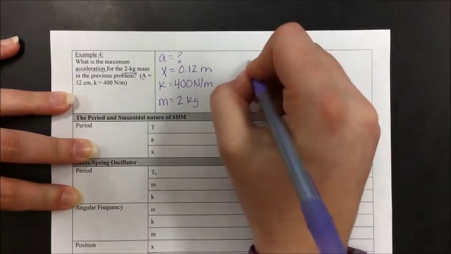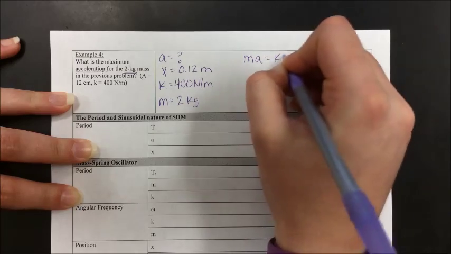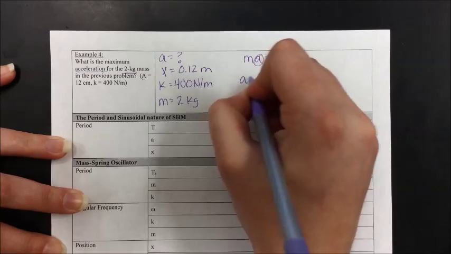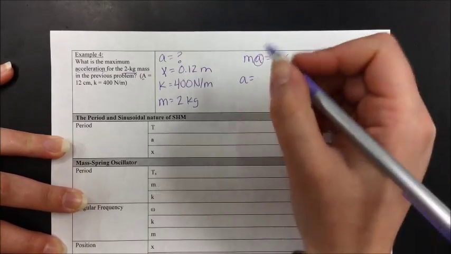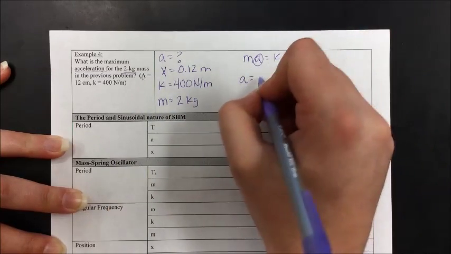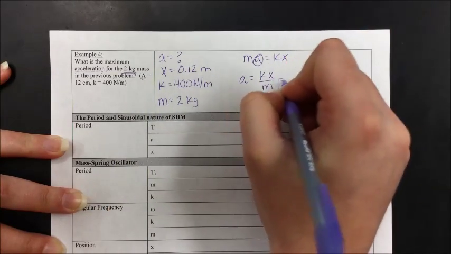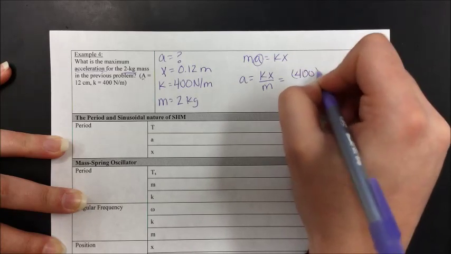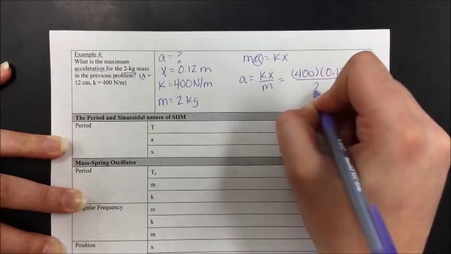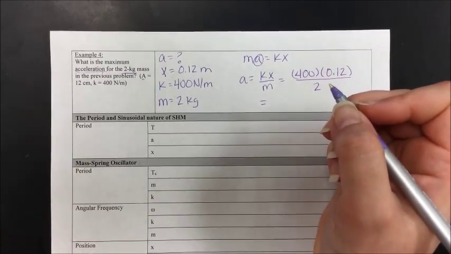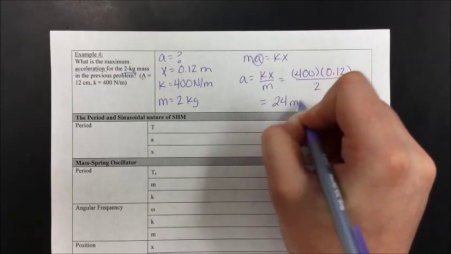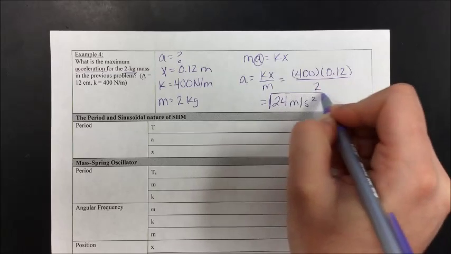Using that same formula, ma equals kx, we can look for the maximum acceleration, which is at its amplitude. You've got to make that connection that maximum acceleration always happens at the amplitude. And when we calculate that out, we get 24 meters per second squared.